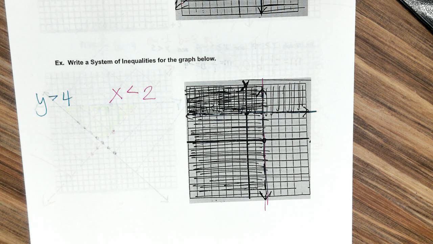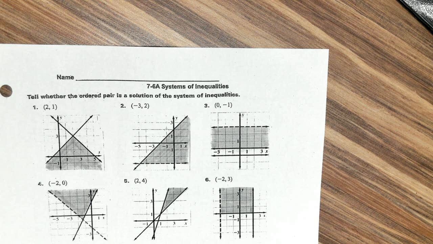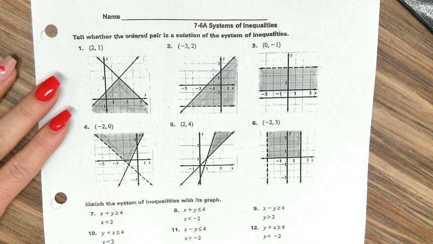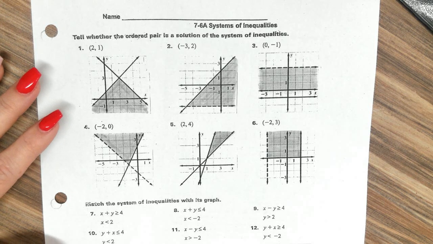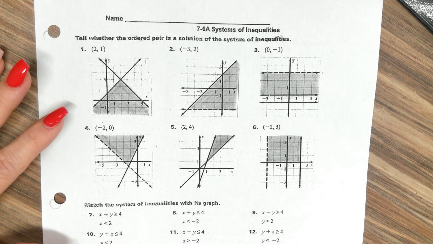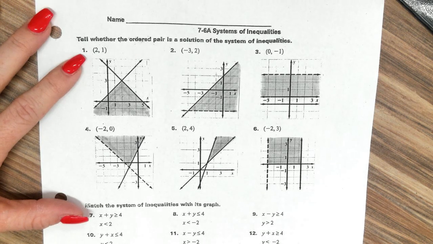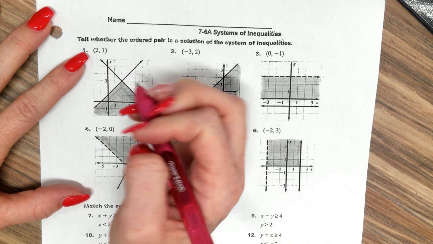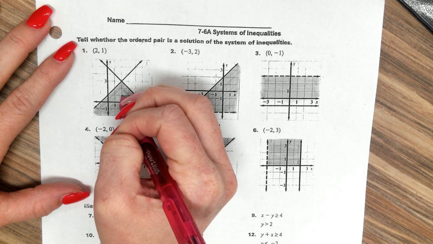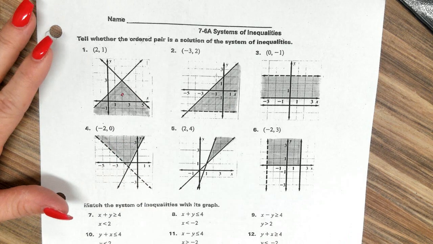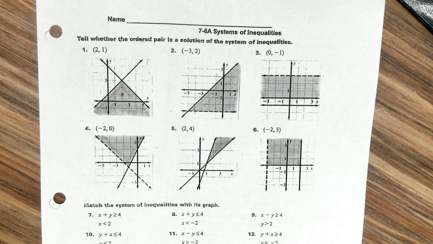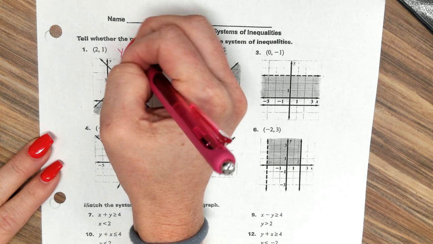All right, I'm going to pass out your assignment. Okay, if you look at 1 through 6, all it is asking is it a solution to the system? So everybody look at number 1. Find 2, 1. Y'all see it right here? Would that be a solution because it's in the shaded region? So your answer would be yes. It's that simple.